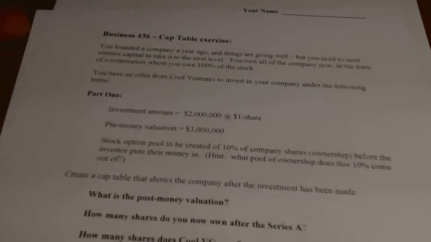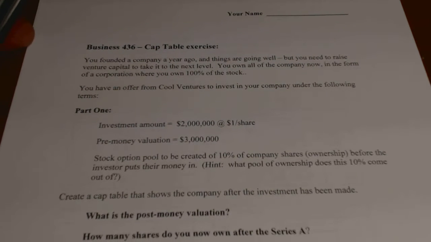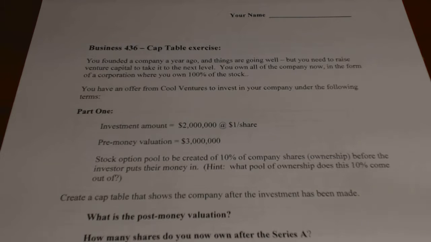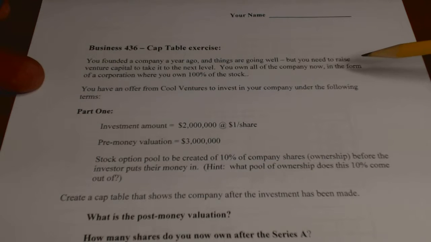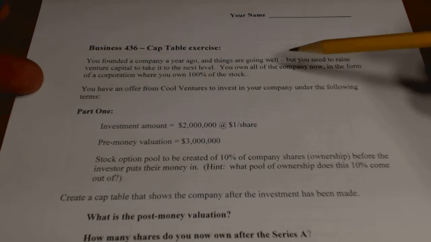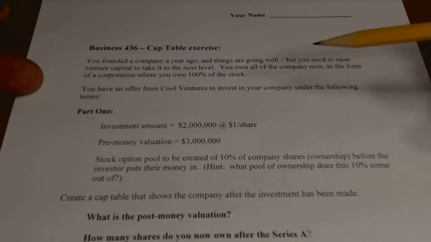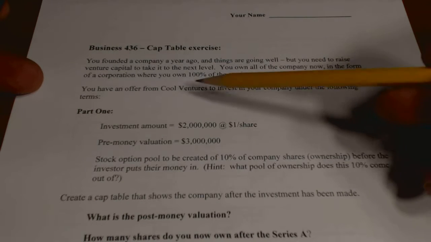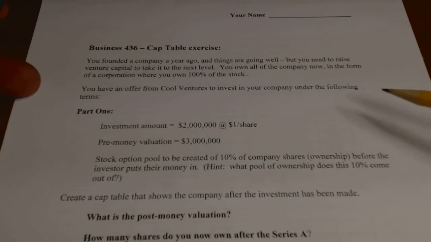Okay, so this is the Business 436 cap table exercise. I don't know if you did this in class or if this is the new one, but anyway, let's just go through this. It says you founded a company a year ago and things are going well, but you need to raise venture capital to take it to the next level. You own all the company now in the form of a corporation where you own 100% of the stock. You have an offer from Cool Ventures to invest in your company under the following terms.